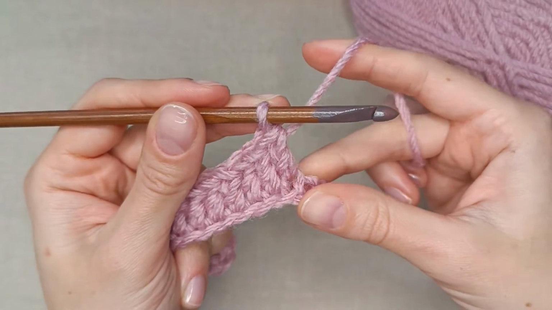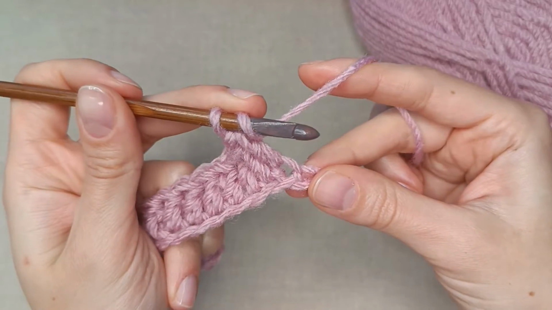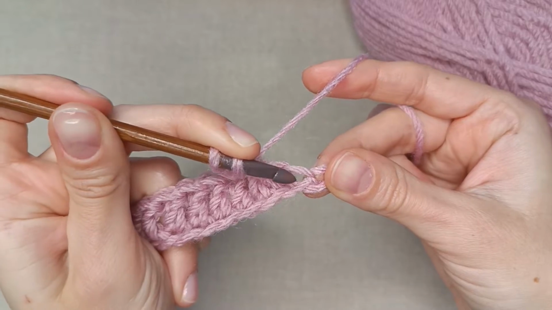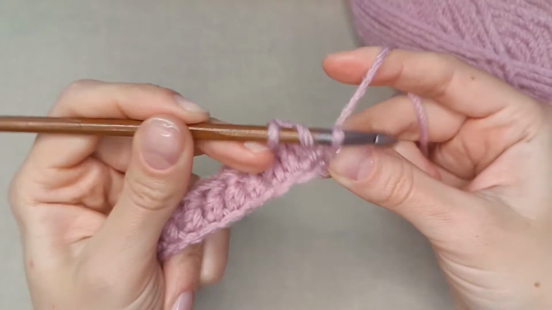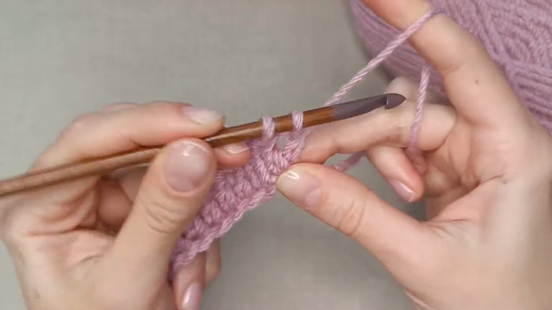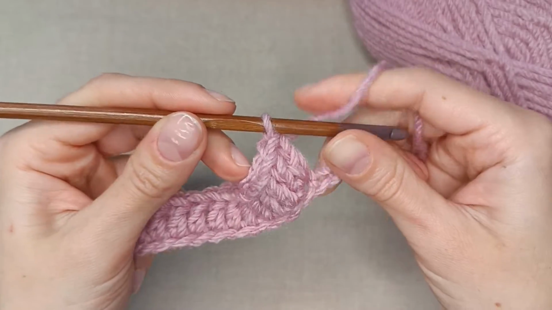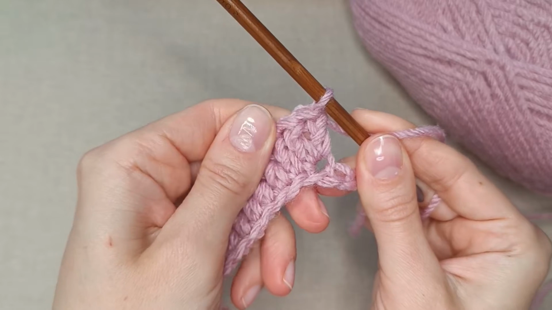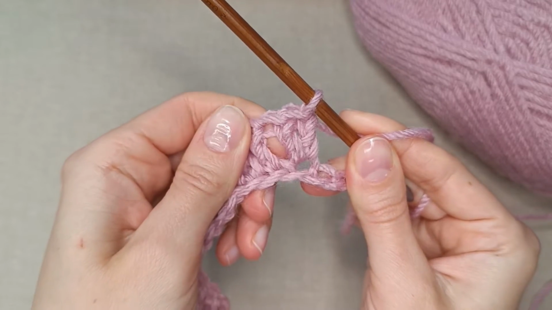Now yarn over and insert the hook in the same base stitch. Make another double crochet there. Here's your increase. It looks like a V shape. We can now continue the row normally.